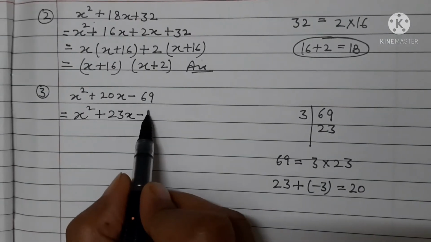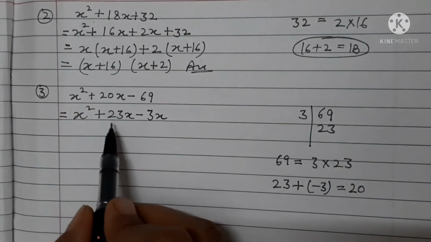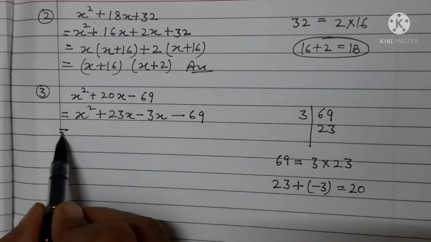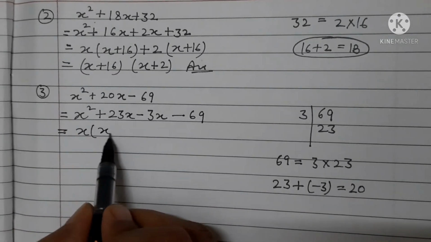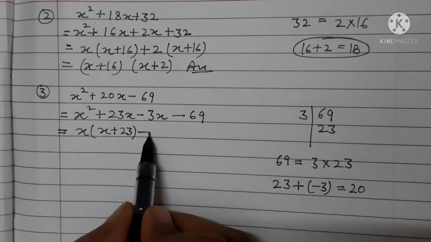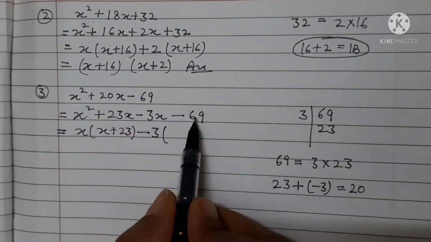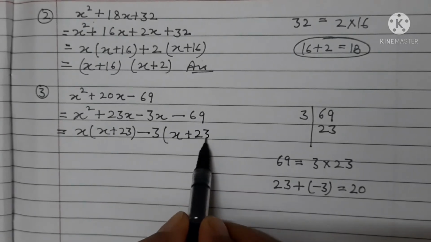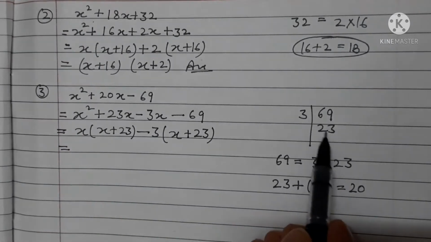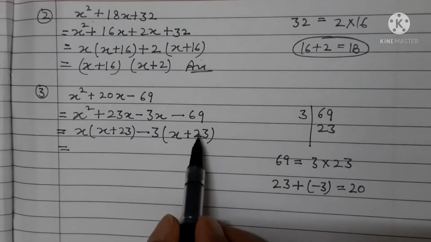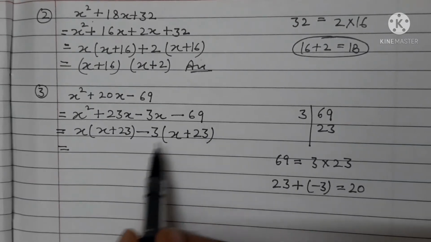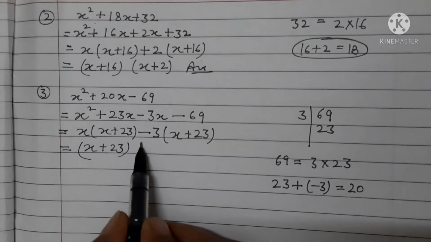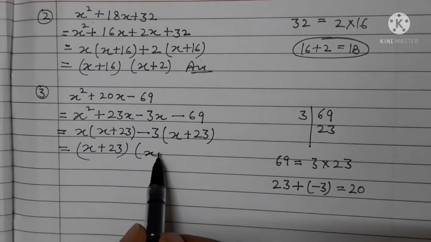23x minus 3x, 20. So 23 minus 3 is equal to 20, minus 69. Take x common, x plus 23, minus sign common, and 3 common, because 3 is a factor of 69. So here in the bracket x plus 23. You have shown here already that when you multiply 3 by 23 you will get 69. x plus 23 is common, and the other factor is x minus 3.